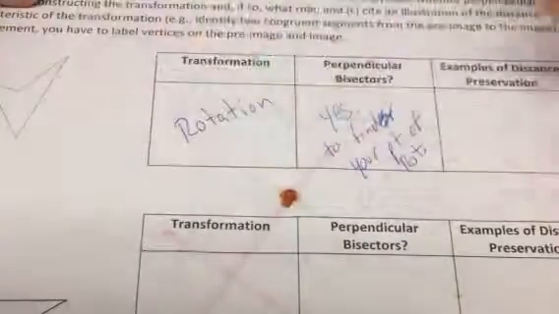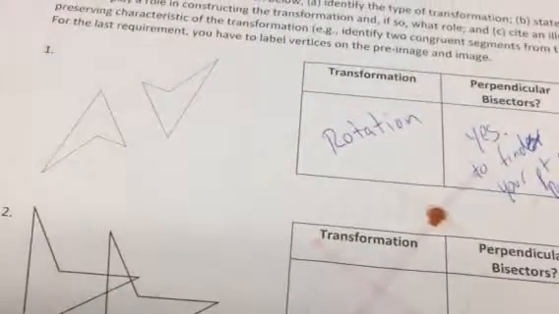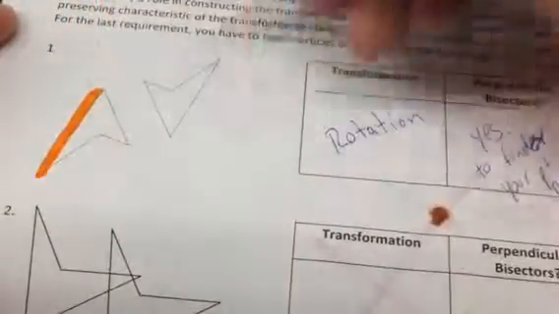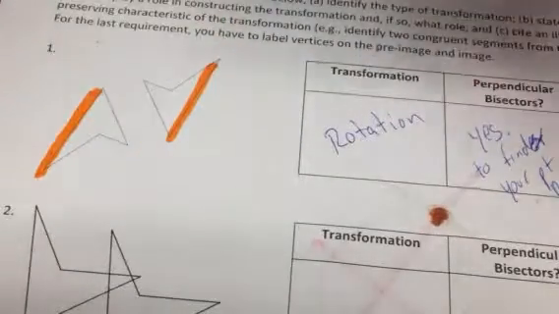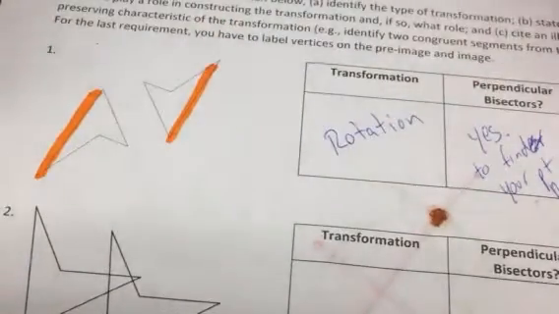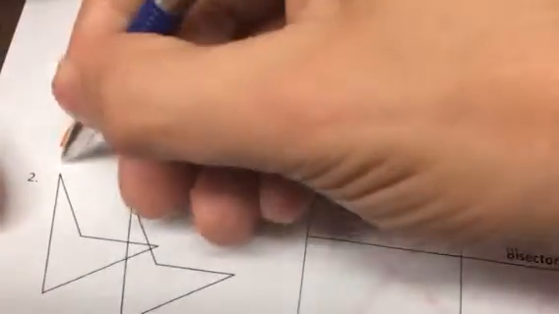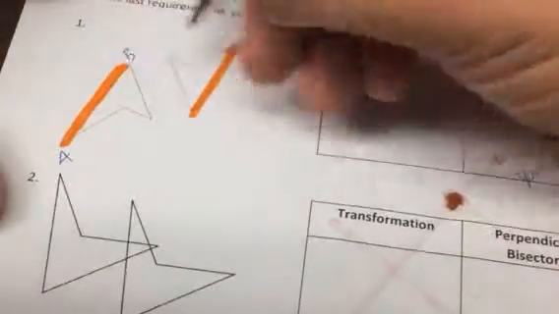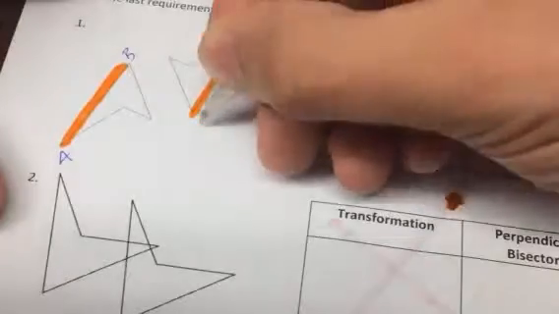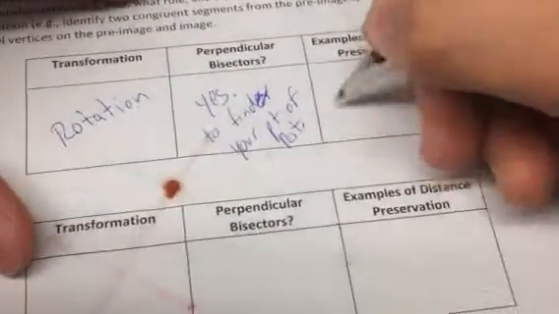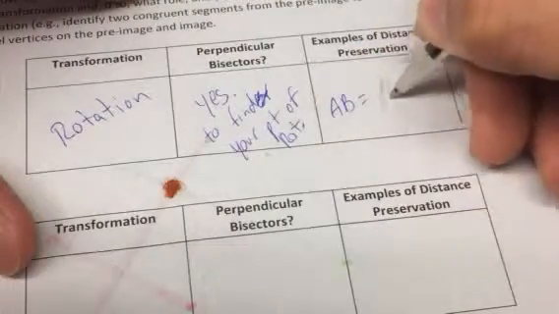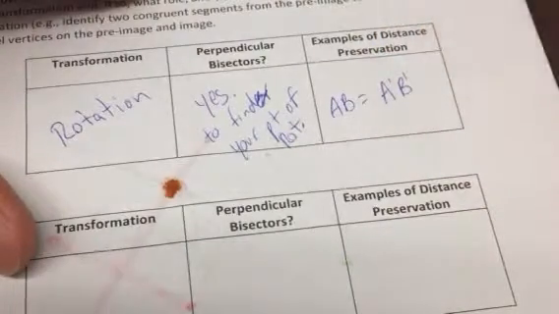All right, and for examples of distance preservation, they just want to know which ones are preserved. You can label all of these points, but what you can just say is that this segment and this segment are the exact same distance, the exact same length. That did not change. And if you want to label points, you can. A, B, and this would be A prime, B prime, and all you would say is AB equals A prime B prime.